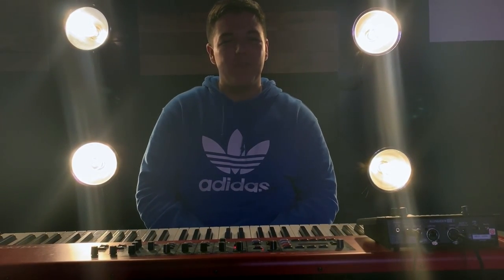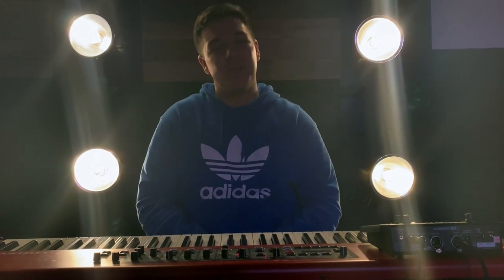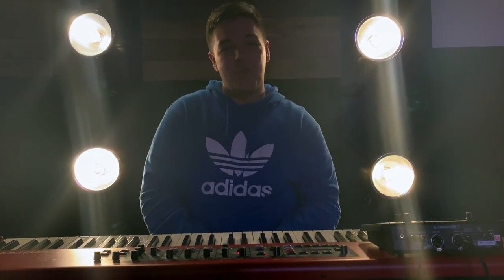Today we're going to review some of the major arpeggios that we talked about last lesson, and we're going to introduce some major and minor chords in this session. So it's going to be fun.